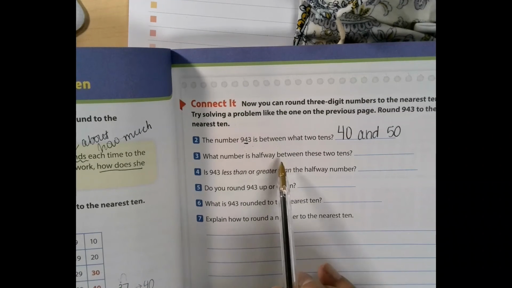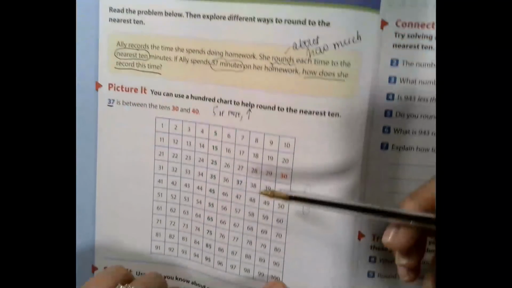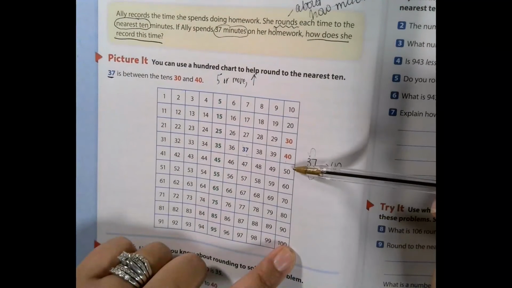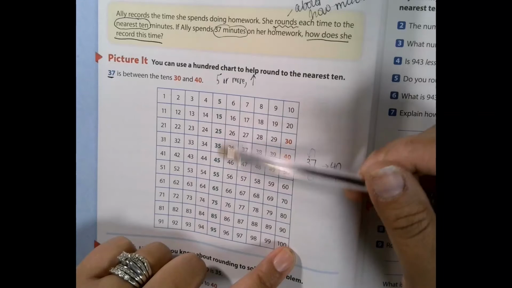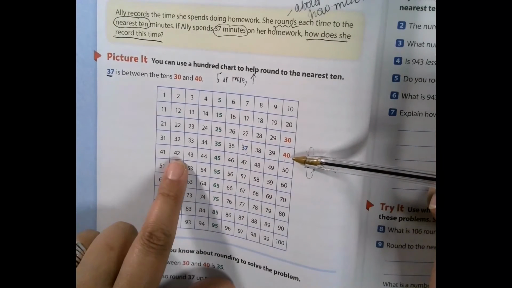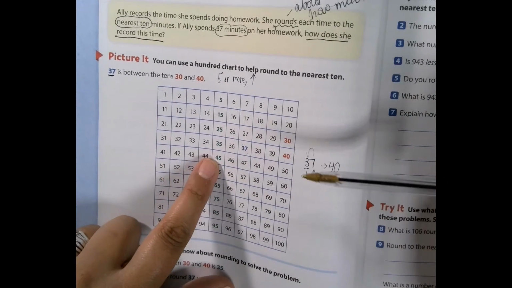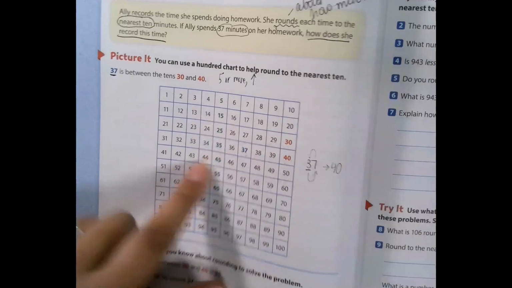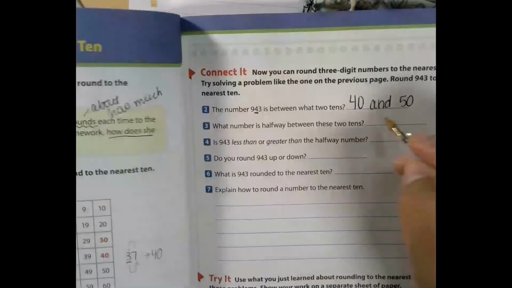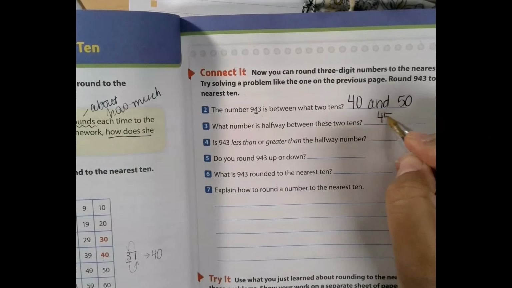What number is halfway between those two tens? So I go find 40 and 50, and in between is where those green numbers are highlighted. So there's 40, 41, 42, 43, 44. 45 is halfway. So I write 45 on number 3's line.